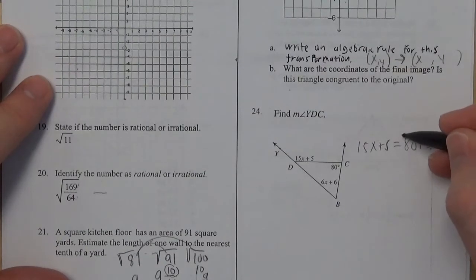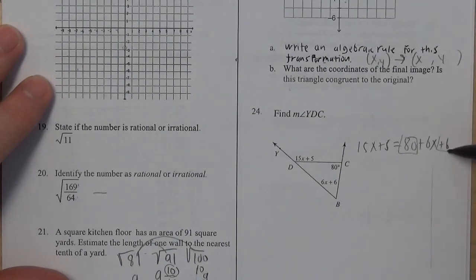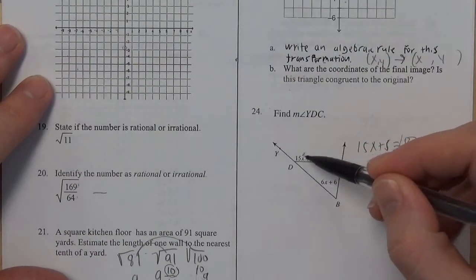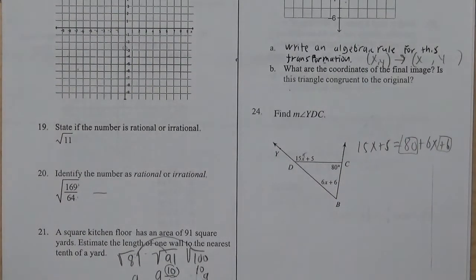First thing you have to do here is combine a couple of like terms on this side. That's the first thing you'll do. Then you'll solve this for x, and then you'll plug in your value for x. It wants y-d-c. You'll plug it in right there, and you'll get your value for that angle.